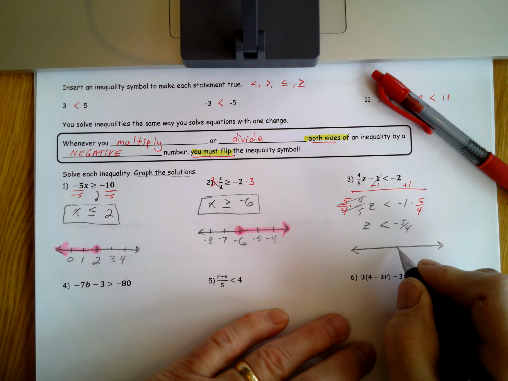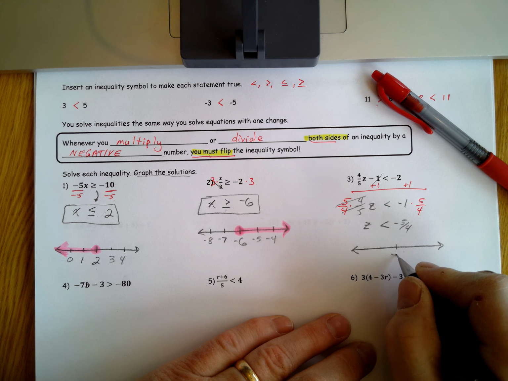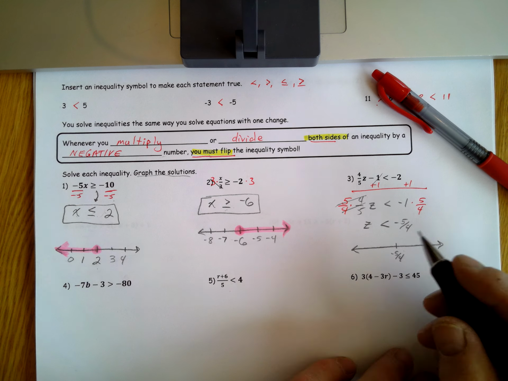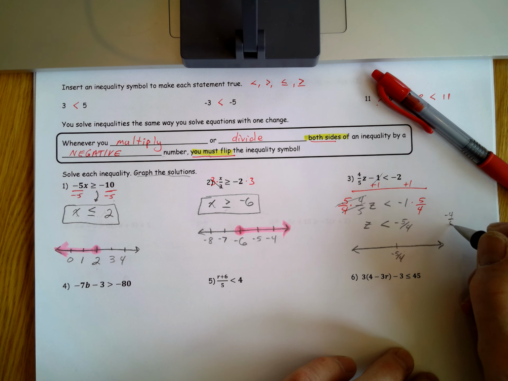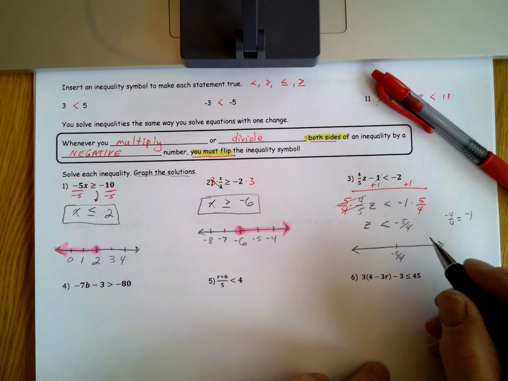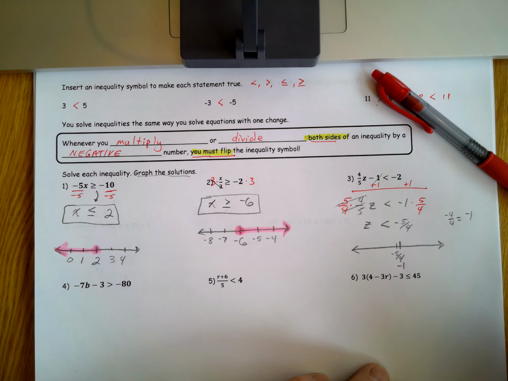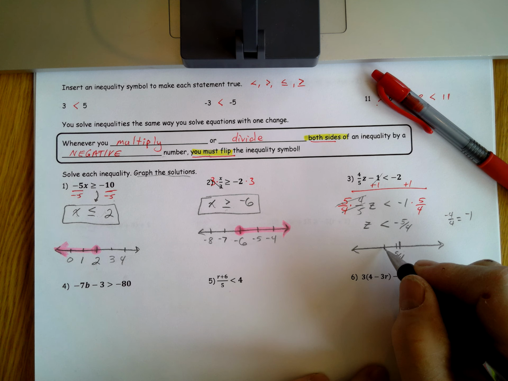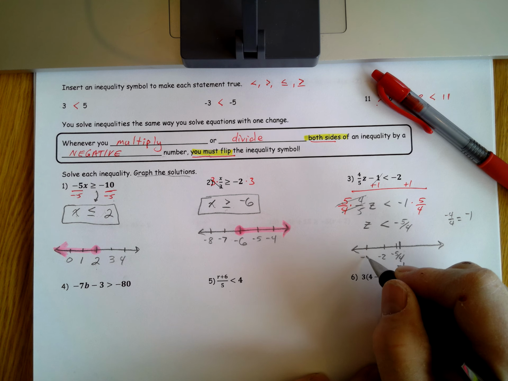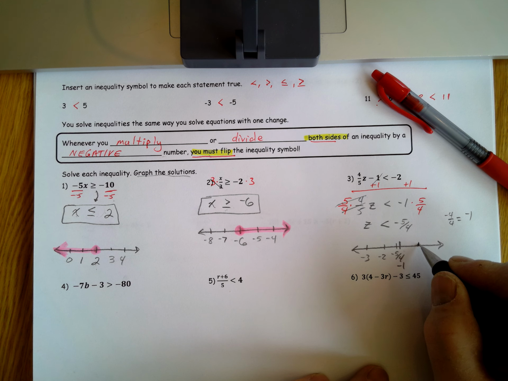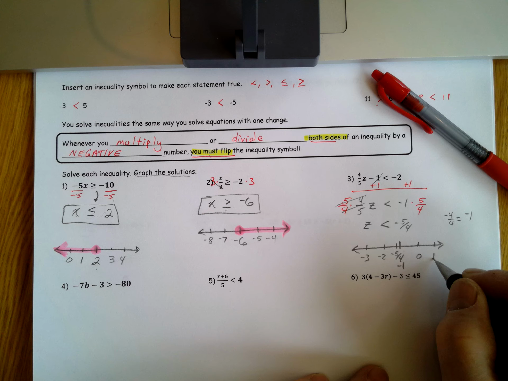And again, I'm going to put it in the middle and call it -5/4. Well, where is -5/4? -4/4 is equal to -1. So it's just 1/4 to the left of -1. Okay? So this is -2, and this is -3, and this is 0, and this is 1.